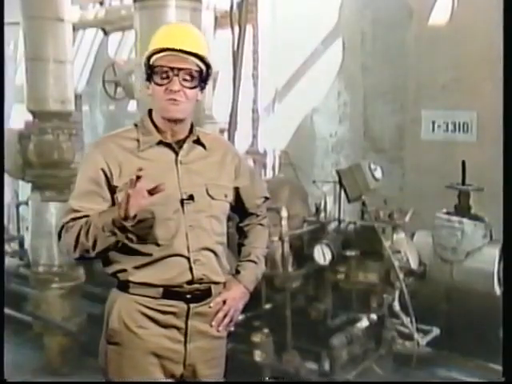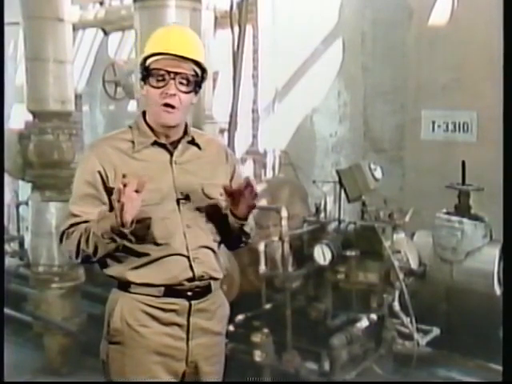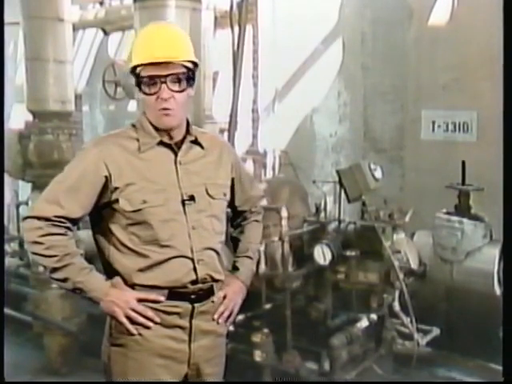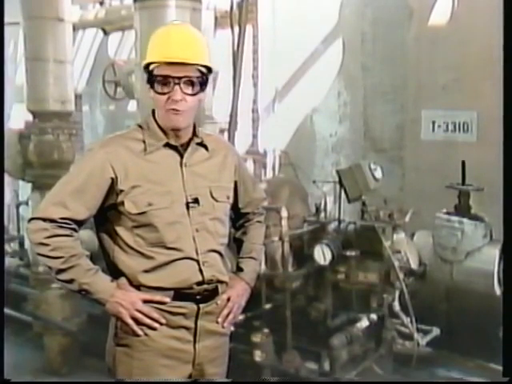However, an operator's responsibilities certainly don't end with getting the turbine started. There are conditions that must be observed and monitored while the turbine is running. We'll look at operator responsibilities during normal turbine operation when we return.